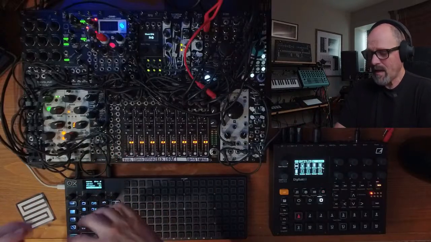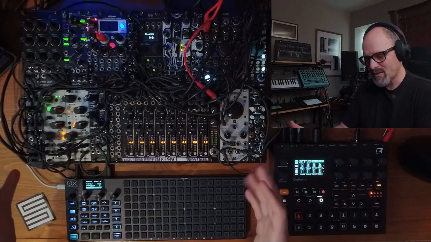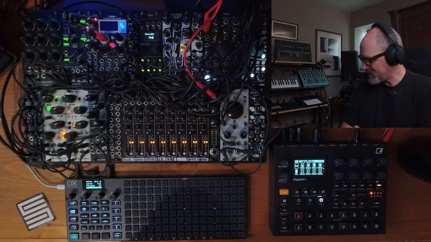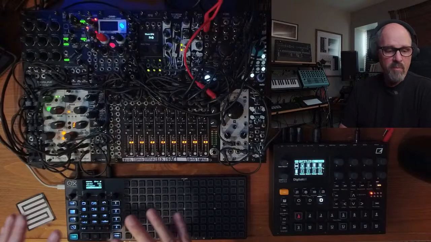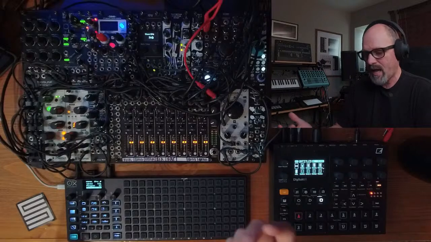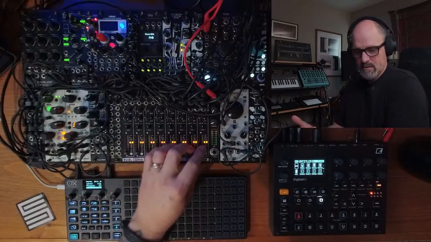I have things MIDI and clock synced together, so I have that guardrail. So I'm not patching live. I'm not plugging in live. I'm not doing settings live. But as far as the rest of it goes, it's improvised live. Now that said, when I get started making something, which is what we're going to jump into right now.